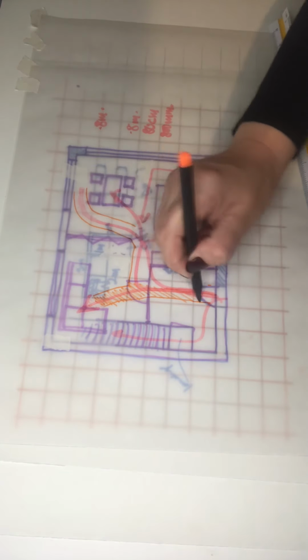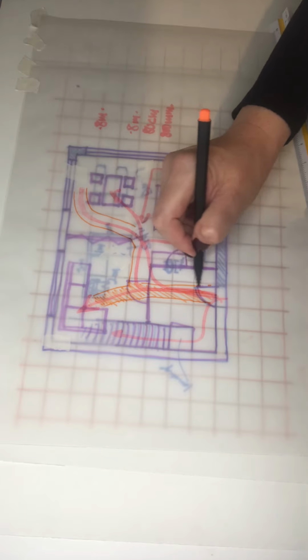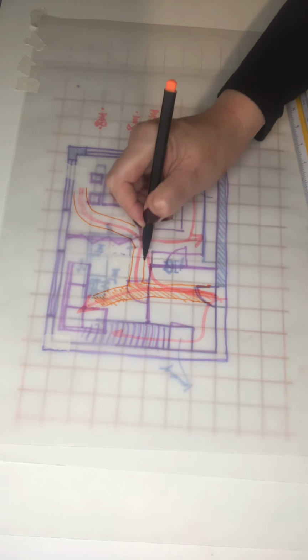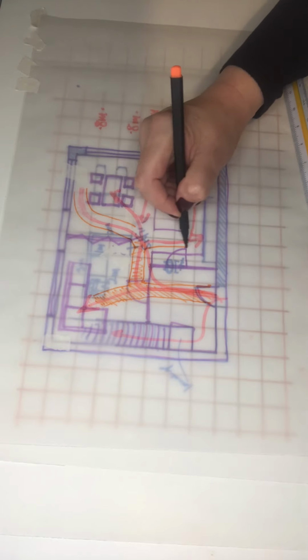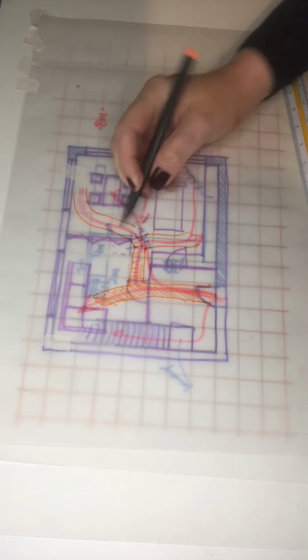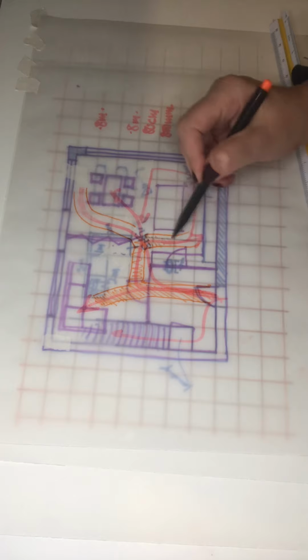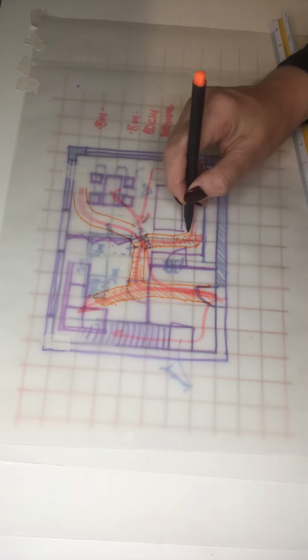And then you can literally just block it out. And again, in a very rough way, it doesn't have to be perfect. So we're dealing with roughly 800.